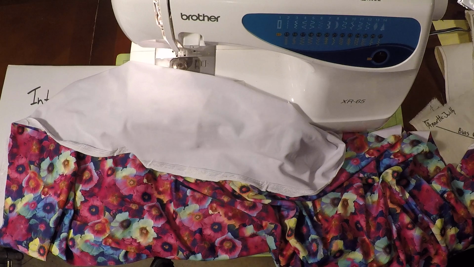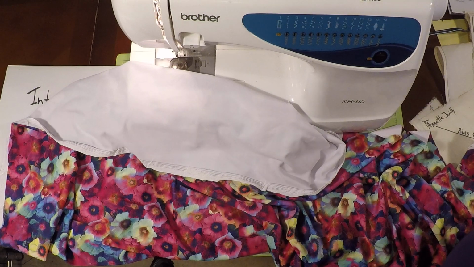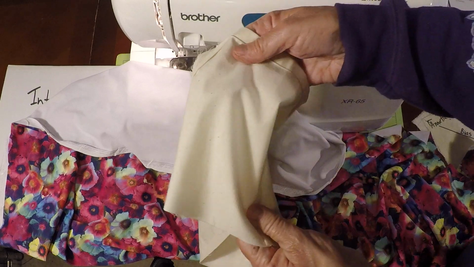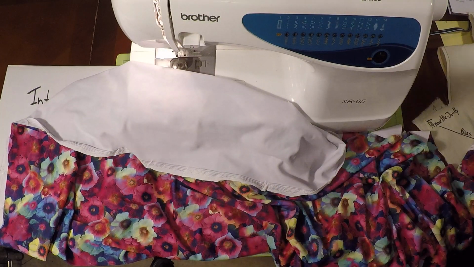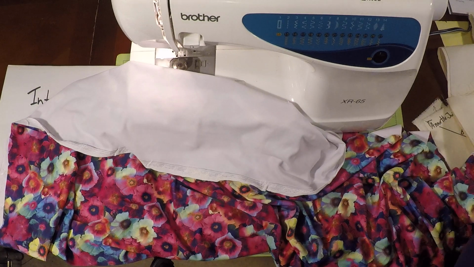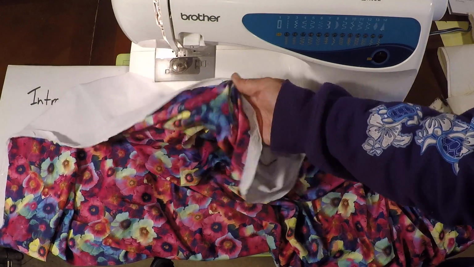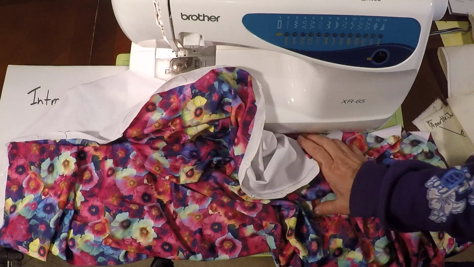The right side of the fabric is the design side or the outside of the garment. There are instances of fabric with no right or wrong side visible, such as our muslin fabric we work with. Pretty much looks the same on both sides. But this is very obvious that this is the right side of the fabric.